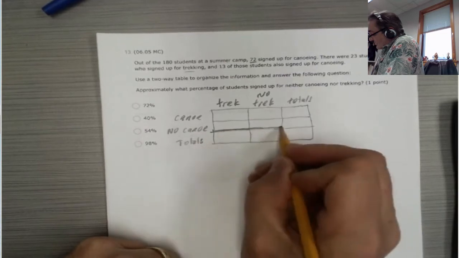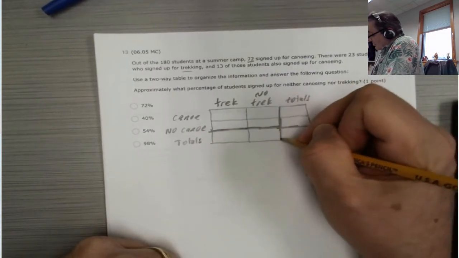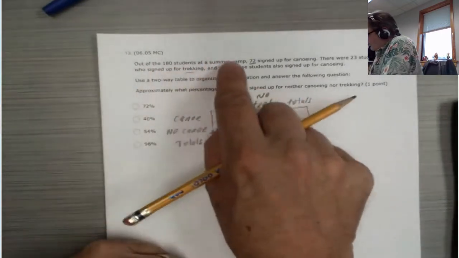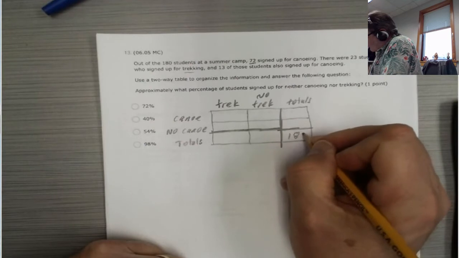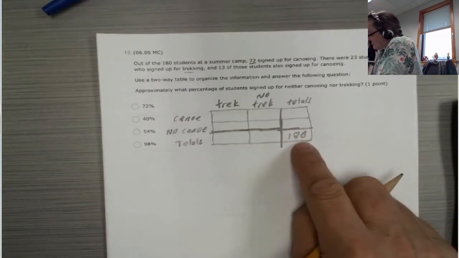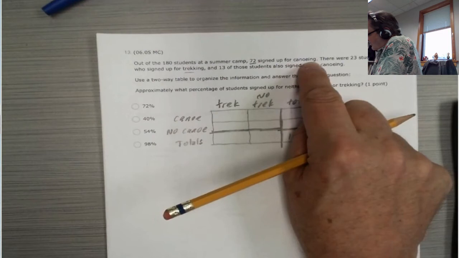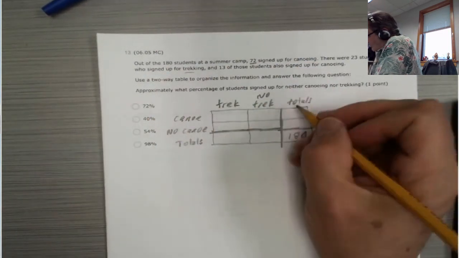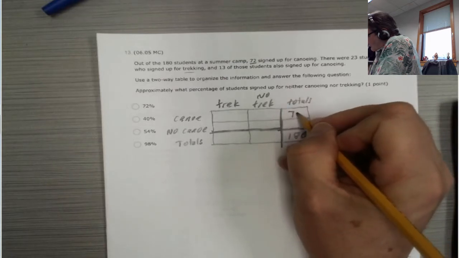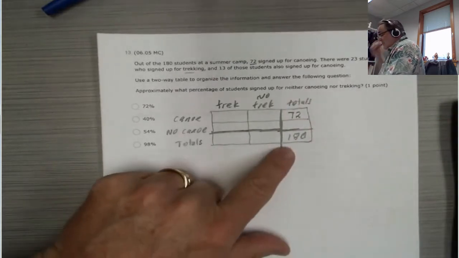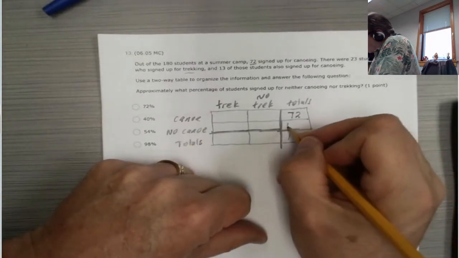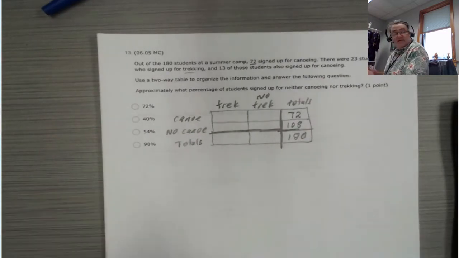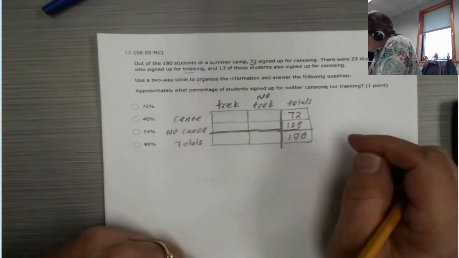Okay, so I want to make these lines a little darker to show our data, these are our totals out here. Out of 180 students, we know there should be 180 right here. 180 students total. 72 signed up for canoeing out of the 180. So for canoeing, there's a total of 72 signed up. Now we know there was 180 altogether, so that must mean there was 108 that did not sign up for canoeing. We can just do the math to fill in the gaps that it doesn't tell us.